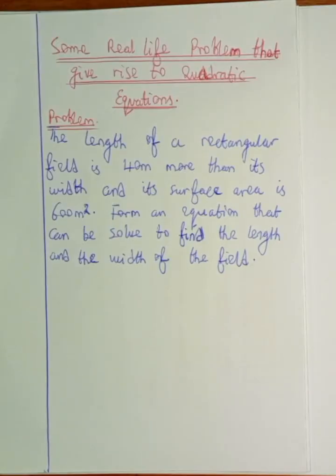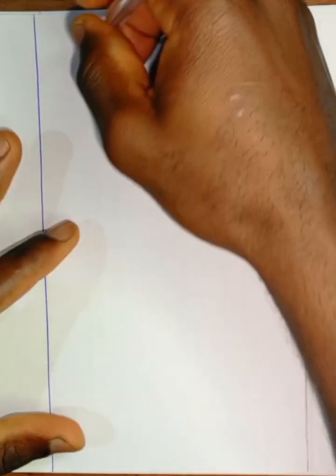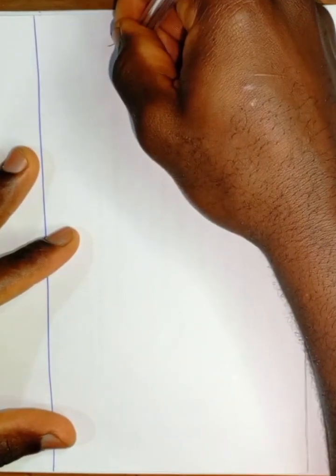Okay, it goes, the length of a rectangular field is 40 meters more than its width, and its surface area is 600 meters squared. Form an equation that can be solved to find the length and the width of the field. We take solution.